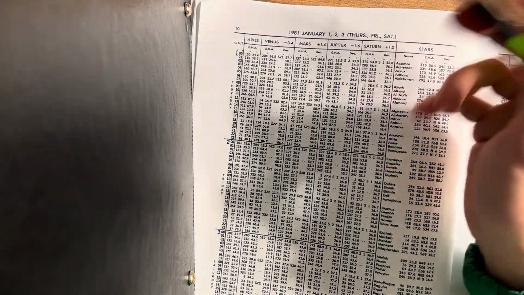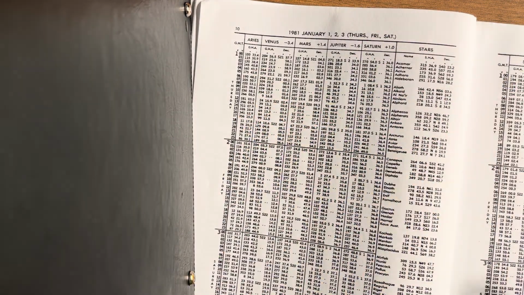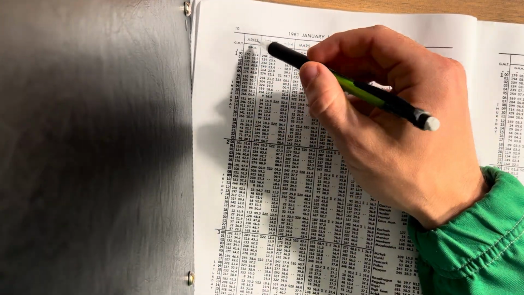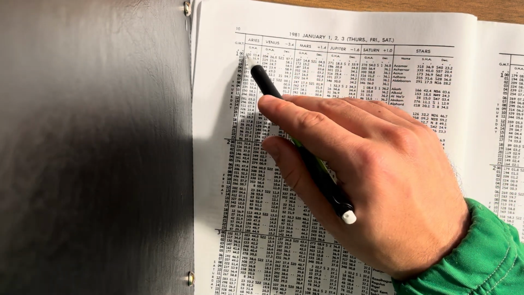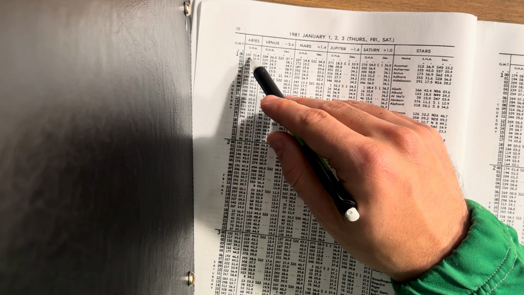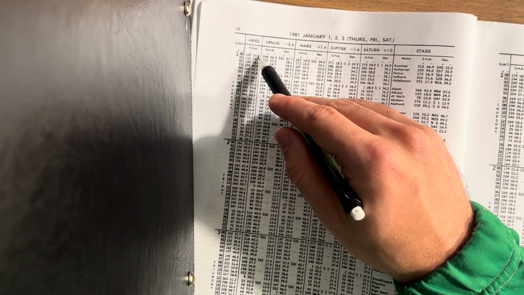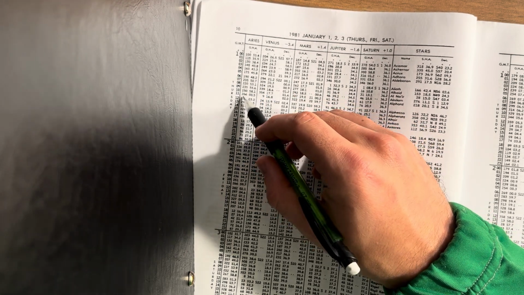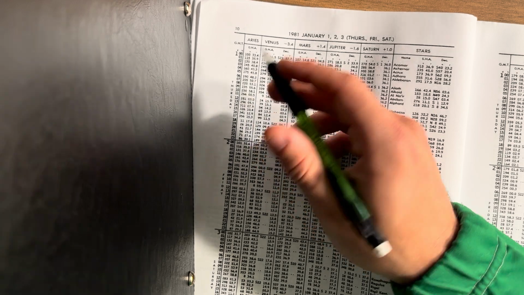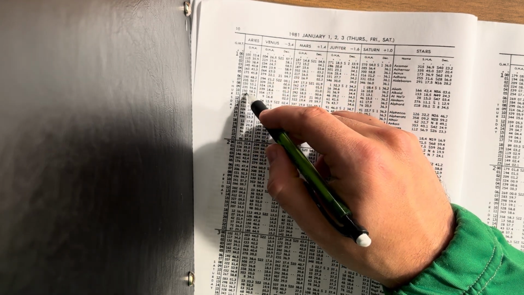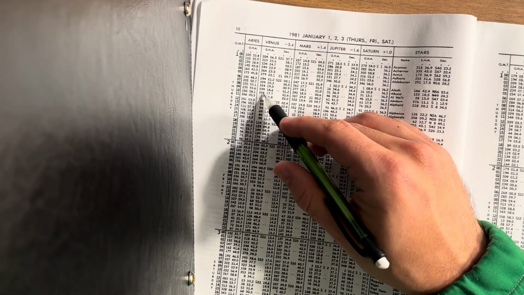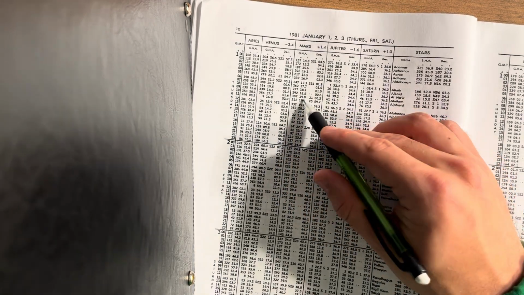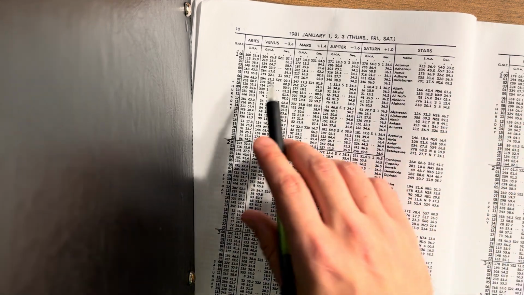We talked about this before. Think of it as the longitude of the body. So for Aries, at midnight on January 1st, 1981, Aries had a GHA of 100 degrees and 33.4 minutes. At 10 a.m. in GMT time, it was 250 degrees, 58.1 minutes. Venus was 354 degrees, 17.7 minutes, and so on and so on.